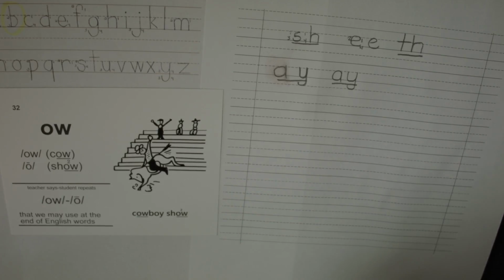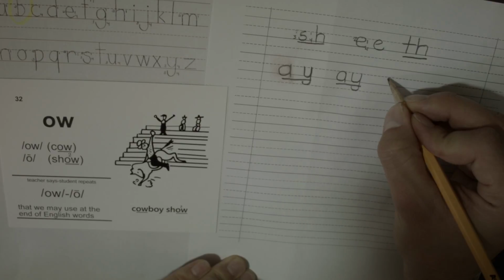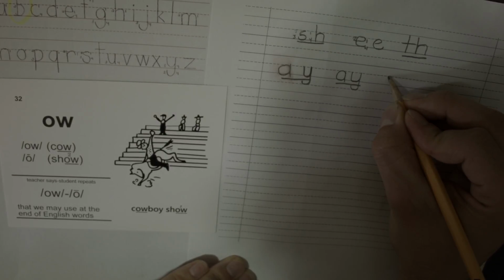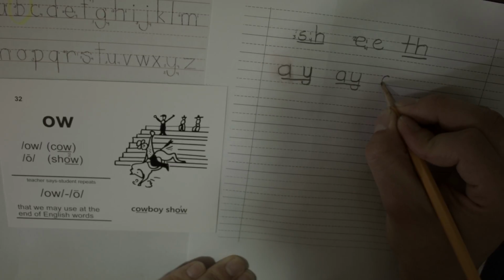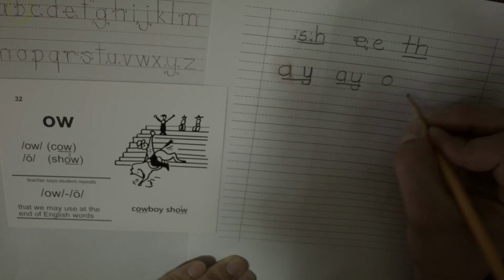So ow, o, cow, show. And we may use this phonogram at the end of English words. So let's go ahead and write it. This is going to be the O. So we are going to start at 1 on the midline, and we're going to circle around past 2, back down past 3, over to 4, and back around to 1 on the midline.